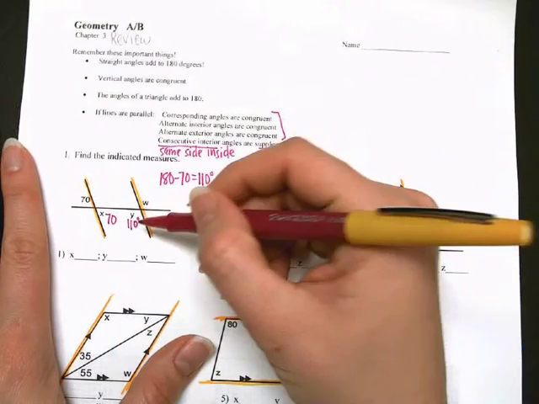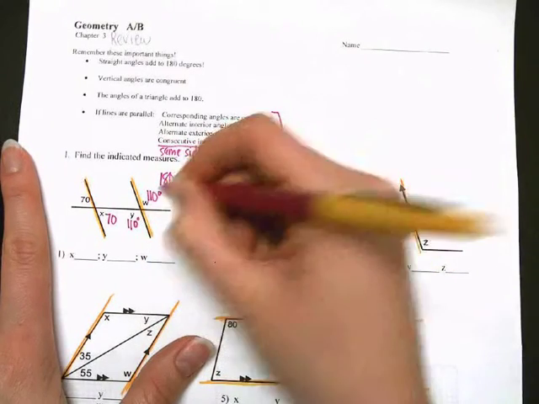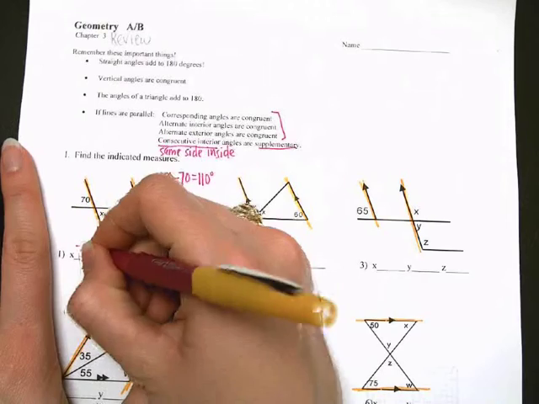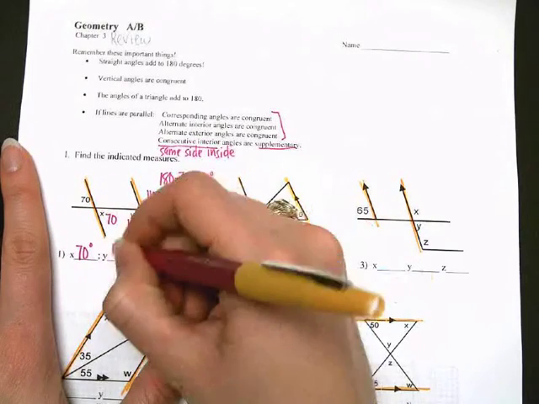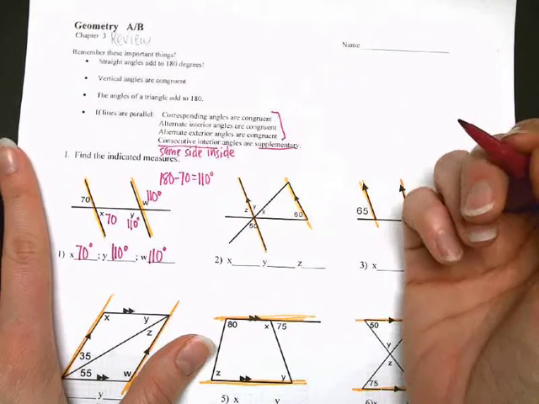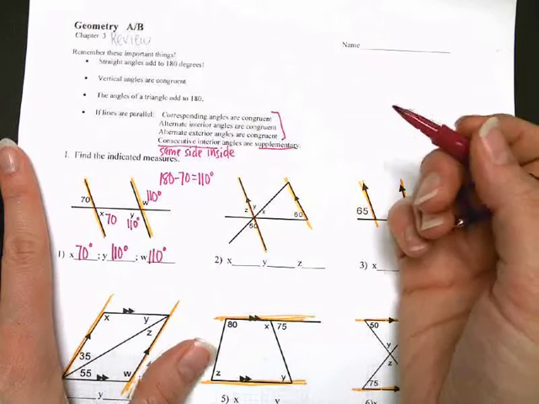From there, I know that y and w are vertical angles, and vertical angles are always congruent. So I've solved for x, which is 70 degrees, y, which is 110, and w, which is 110. Don't worry about the blanks until after you've marked your picture. Then go back and fill in the blanks.